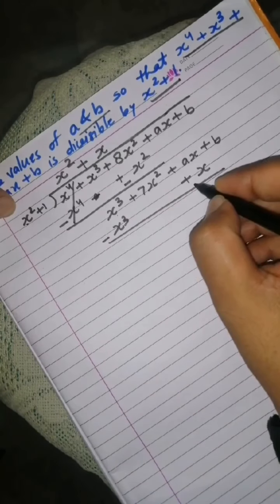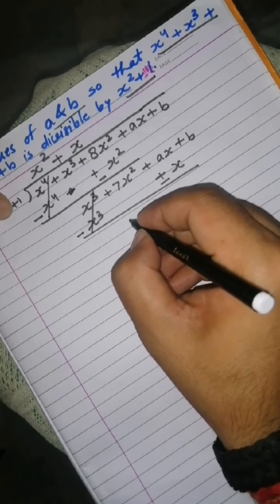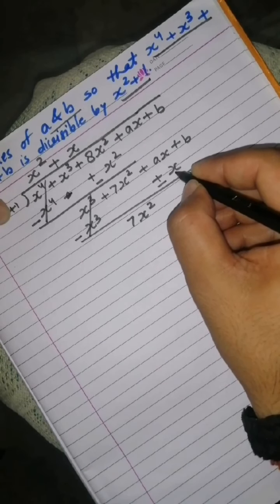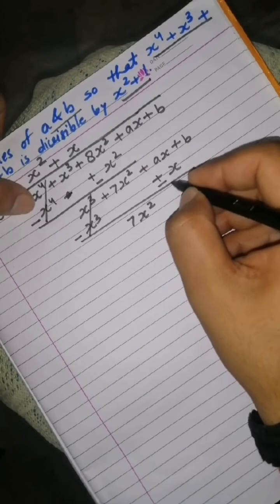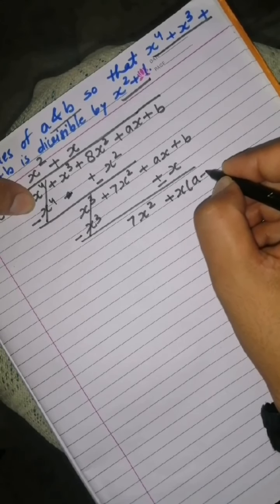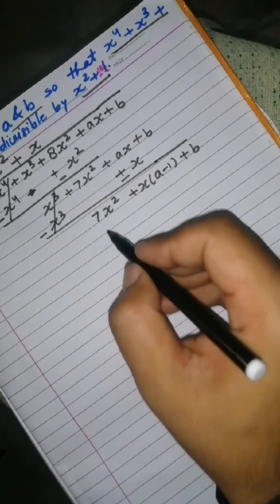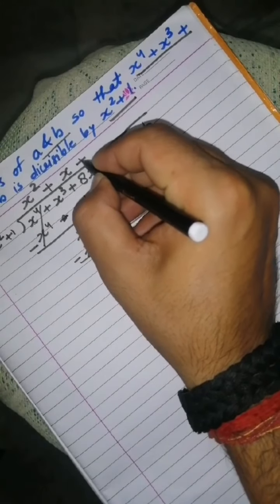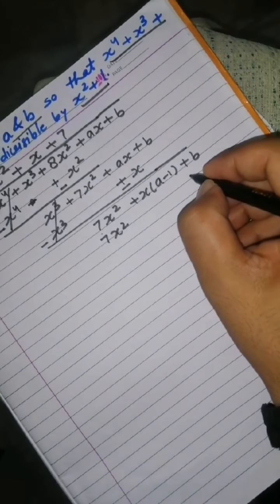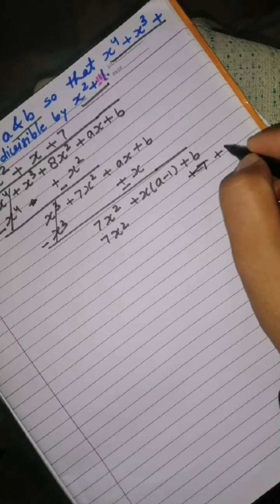So it is minus x, this is also minus x cube cancelled by minus x cube plus x cube, again it will be 7x square, ax, and it is minus x, so taking x as a common part, I can write x as a common part, it will be a minus 1 plus b. Now again you can see it is x square, it is 7, so plus 7, it will be 7x square, and 7 1 ja 7 plus 7, so I can write there 7.